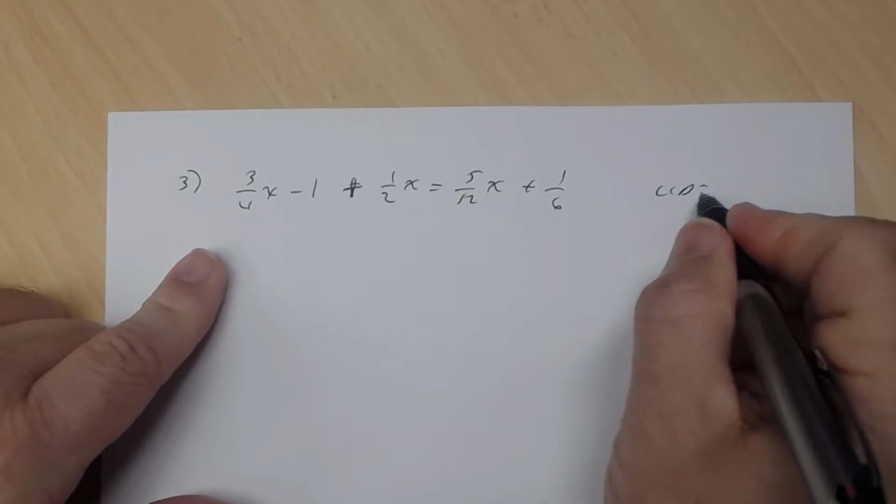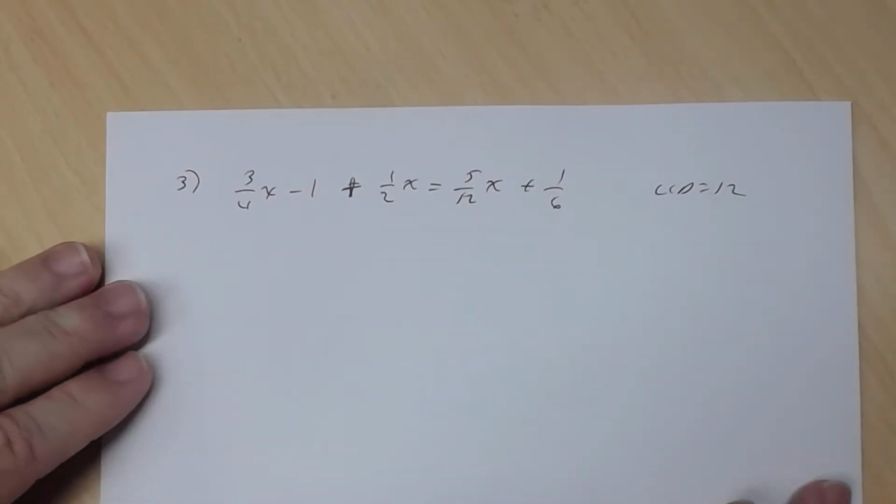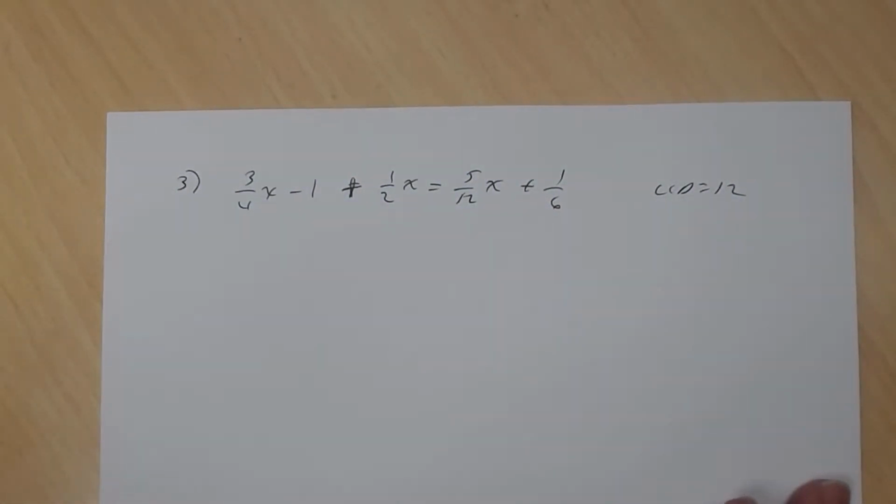So the LCD is 12. So then multiply both sides by 12. So the first thing you're going to do is clear your fractions. So multiply both sides by 12.